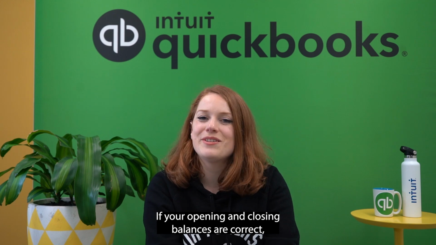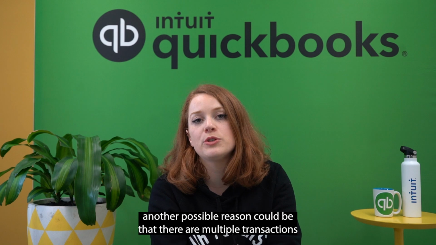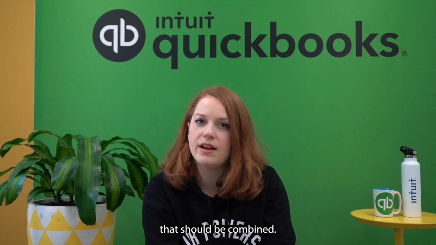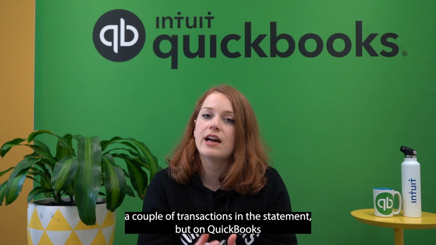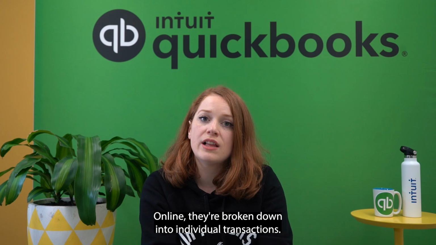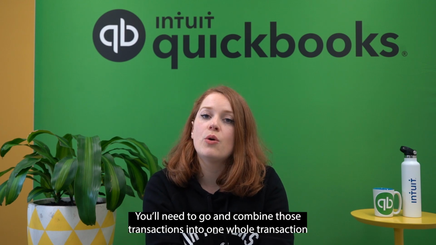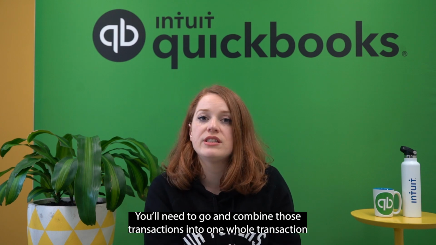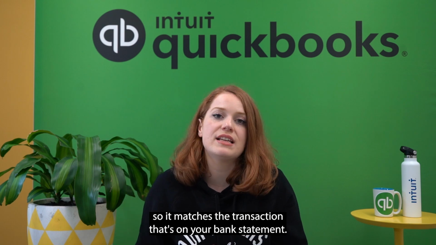If your opening and closing balances are correct, another possible reason could be that there are multiple transactions that should be combined. So that could be that your bank has combined a couple of transactions in the statement, but on QuickBooks Online, they're broken down into individual transactions. You'll need to go and combine those transactions into one whole transaction so it matches the transaction that's on your bank statement.